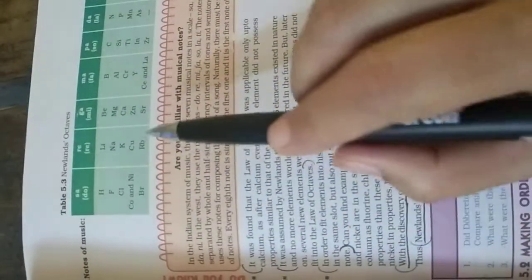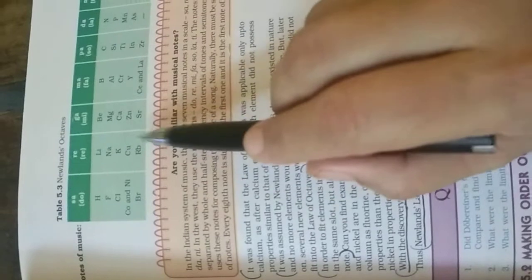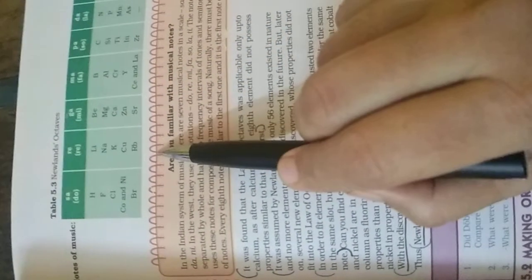He found that the law of octaves was applicable only up to calcium, because after calcium, every 8th element did not possess properties similar to that of the first. So this is the drawback. You can mark it down in your textbook.